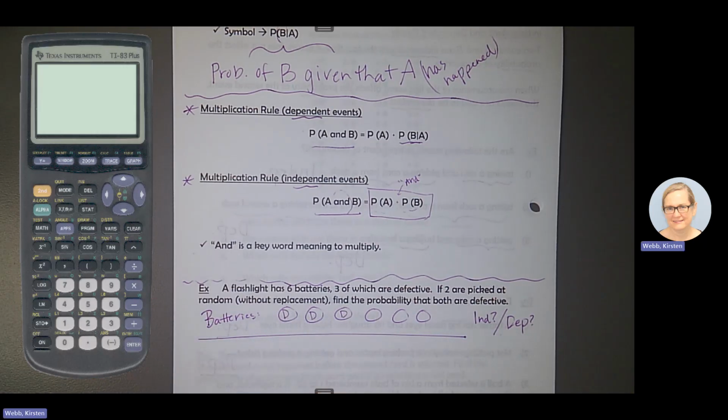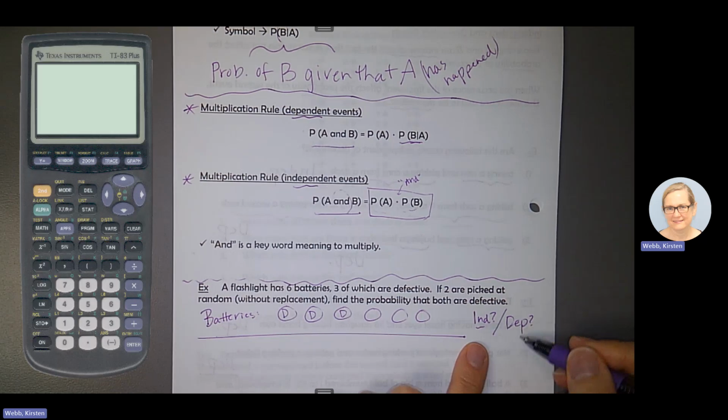If we're going to pick 2 at random without replacement, we want to find the probability that both of the batteries we pick are defective. So without replacement, in other words, we'll pick out one of the batteries and we don't put it back, we keep it out. And then we pick the second one, so we'll end up with 2. Probability they're both defective. Does it sound like the way we're selecting them here would be independent or dependent?